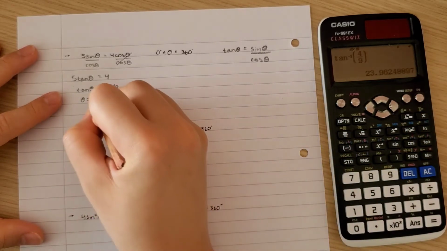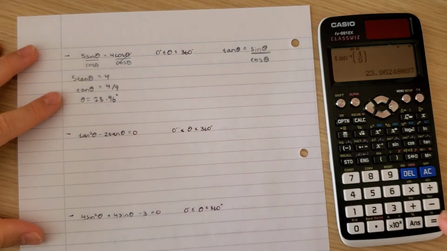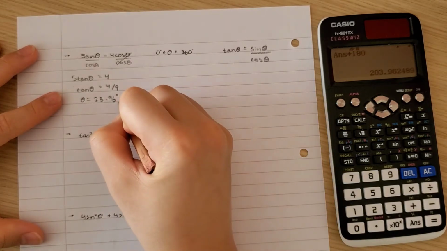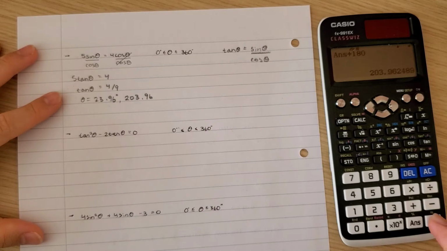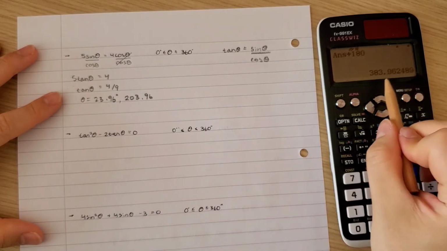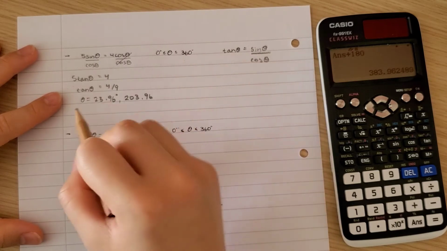To get our answer of 23.96, and then to find the others, because it's tangent, we can add 180. Is that the last one? Yes, it is, because 383 is above our range, so those are the two answers.